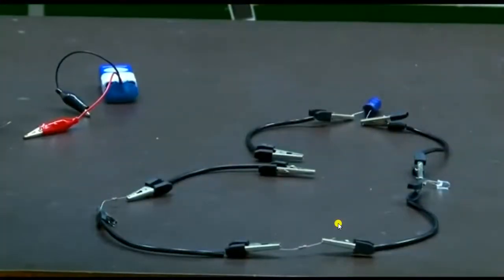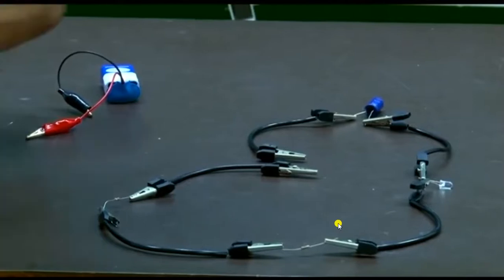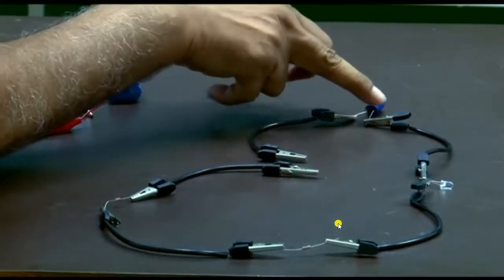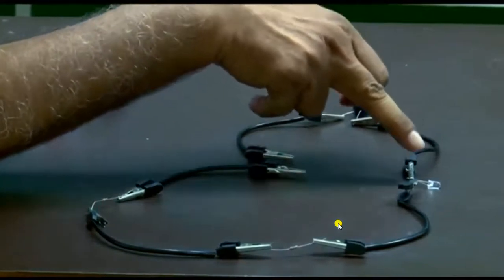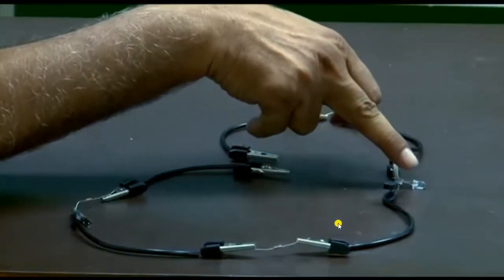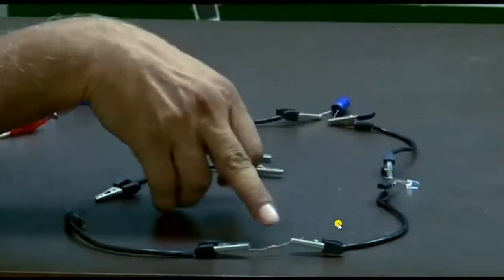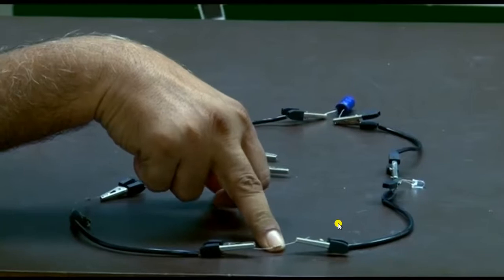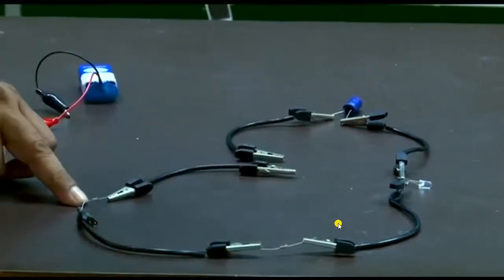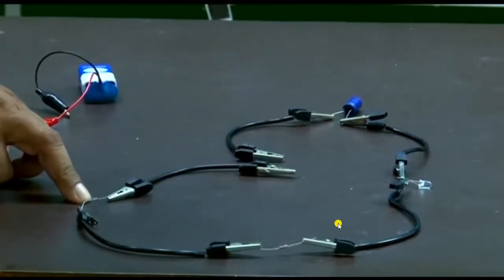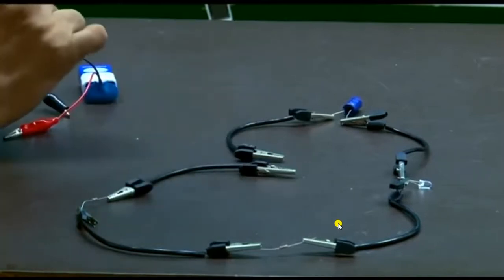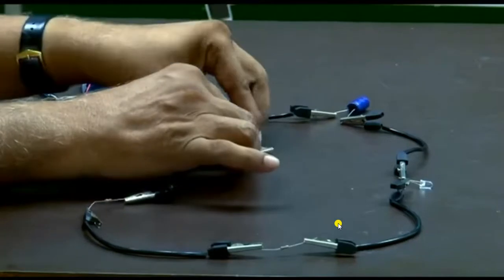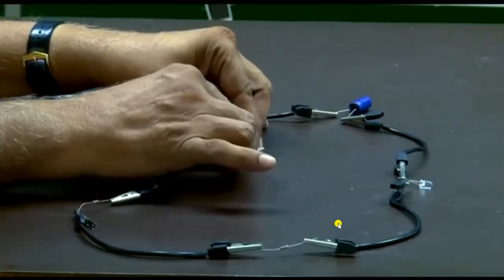So, look at the connections that we have made. Here is the capacitor, and from this capacitor I have connected an LED, a red LED, and then a resistance here, 1K resistance, 1000 ohm resistance, then another resistance here, same value, and then the other end is hanging. So, if I touch it here, the circuit will be complete. Of course, there is no power here, no voltage here, so nothing glows.